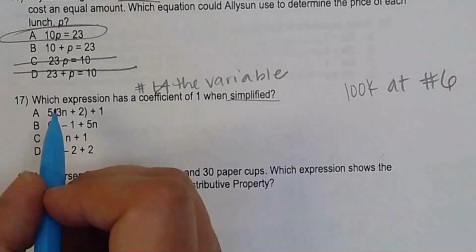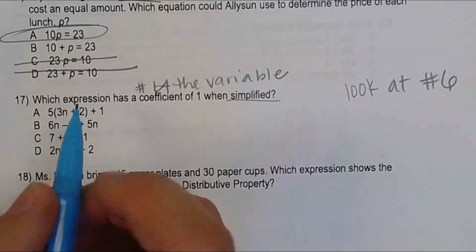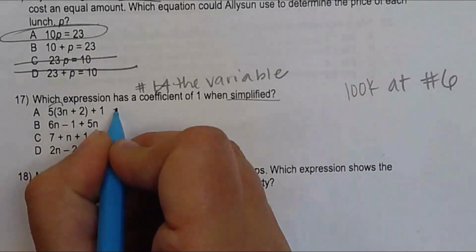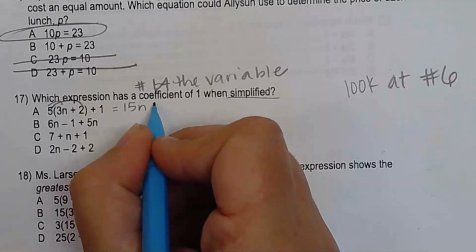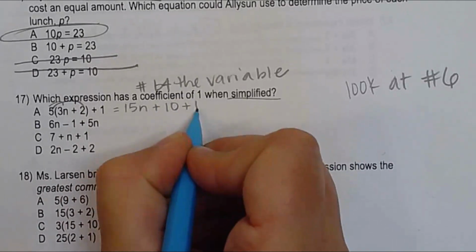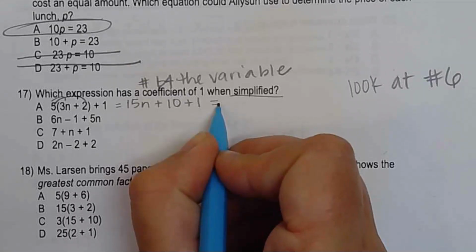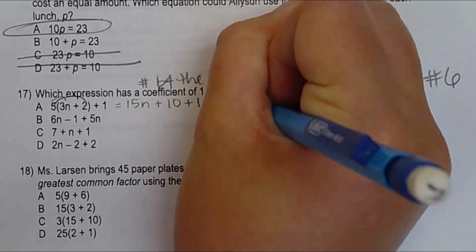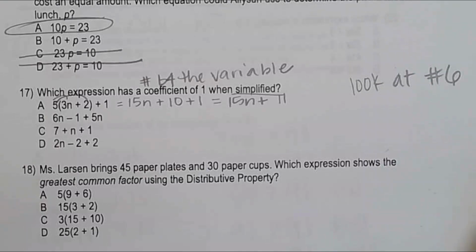Looking at A, what do I need to do? Can I matchy yet? I need to do the distributive property. 5 times 3n is 15n, 5 times 2 plus 1. Can I simplify that anymore? Because those are constants. So 15n plus what does it simplify to? 11. So what does that have a coefficient of? 11? Nope. Oh, 15. What's 11 called? That's the constant.